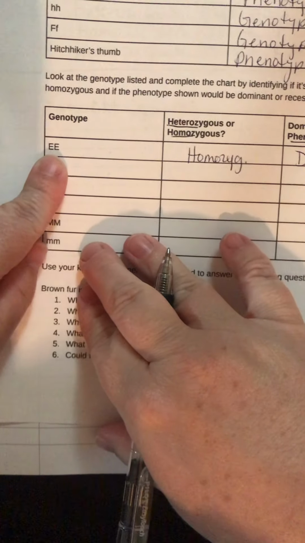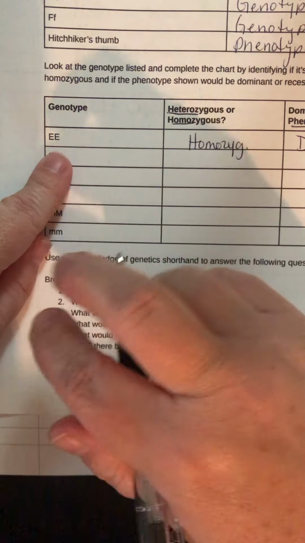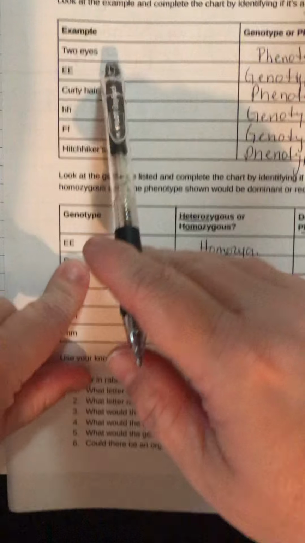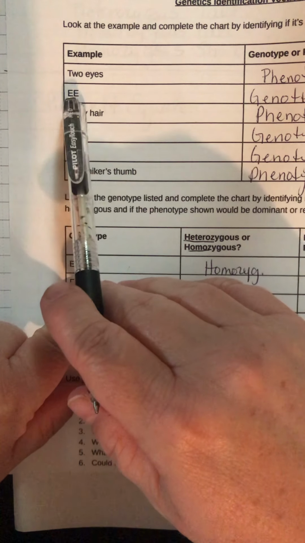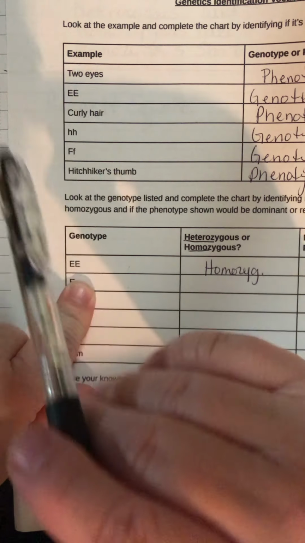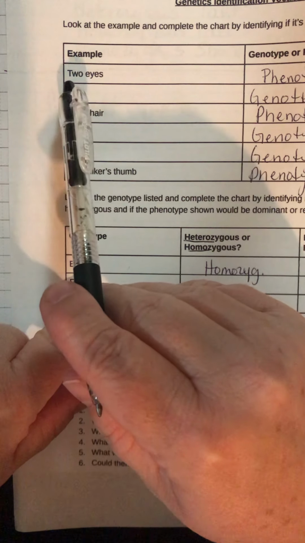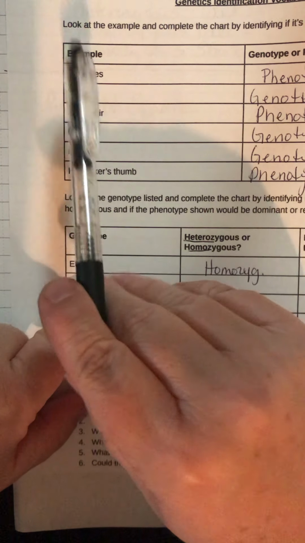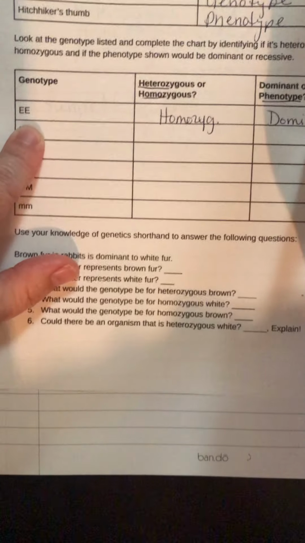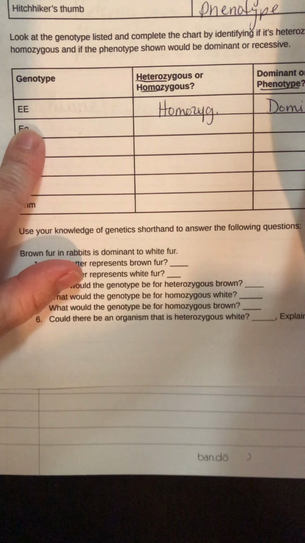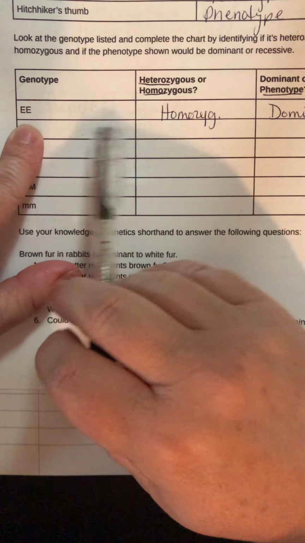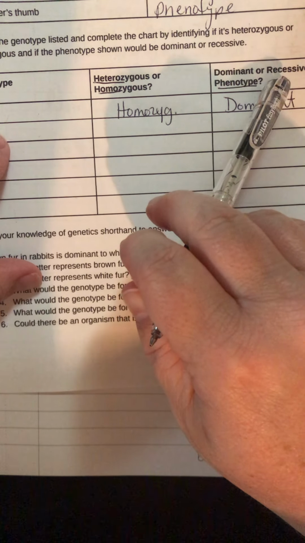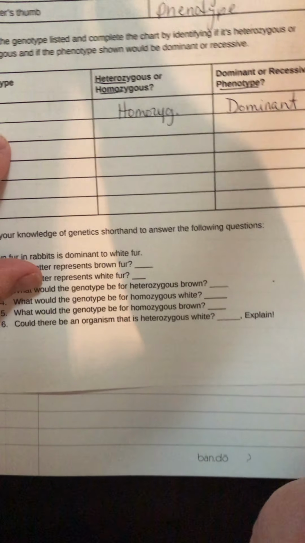So this actually comes from a lab where we had monsters, and they had different numbers of eyes. So 2 eyes was a capital E, 1 eye was a lowercase e. So this organism, big E, big E, would have the dominant trait. So that organism would have 2 eyes. But if you got little e, little e, which was also homozygous, then you would have the recessive trait, and you would only have 1 eye, one-eyed monster.